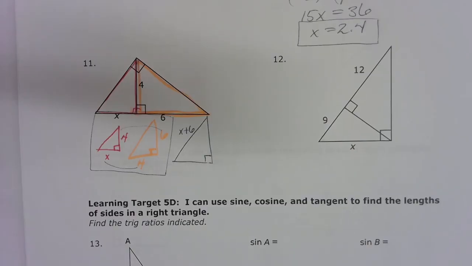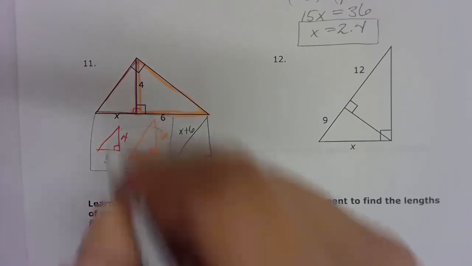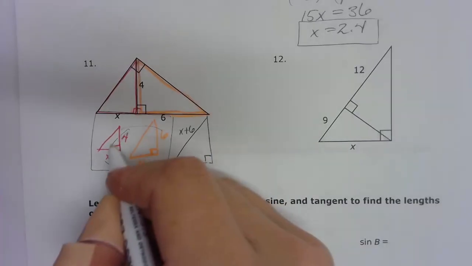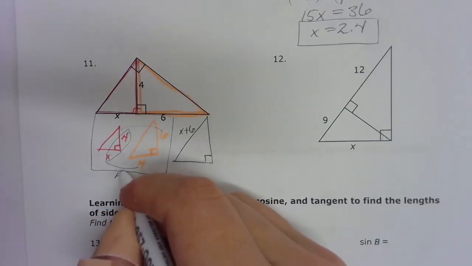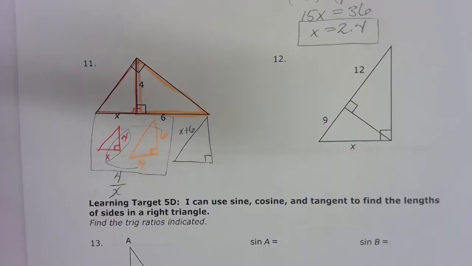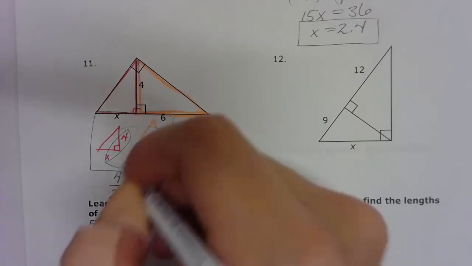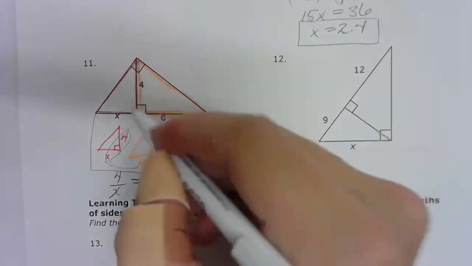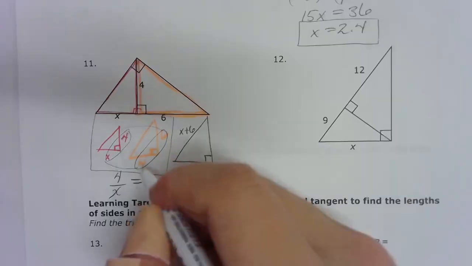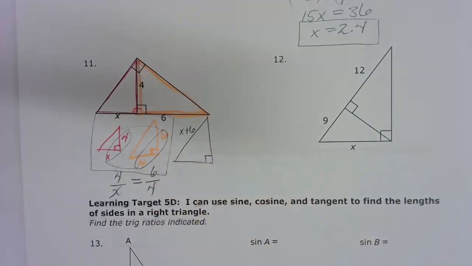So what I'll do here is, I could say, well, since these guys are on the same triangle, 4 goes with x. The ratio from 4 to x must be the same as the ratio from 6 to 4. Very nice. And so to solve my proportion, you can always, always, always cross multiply and divide.